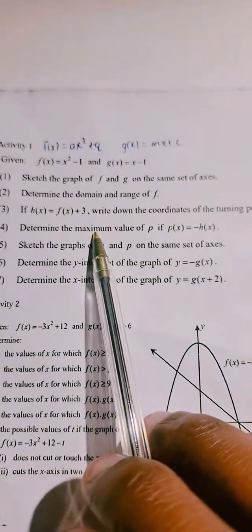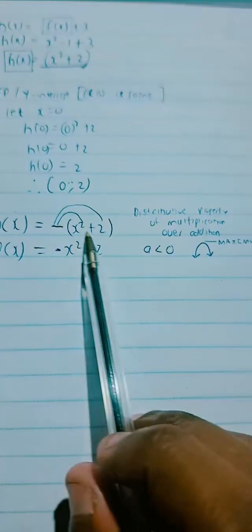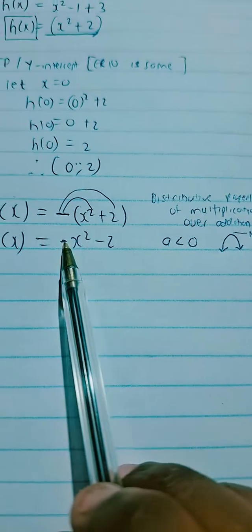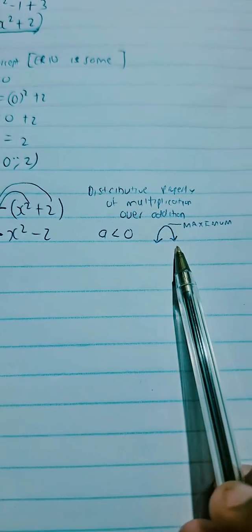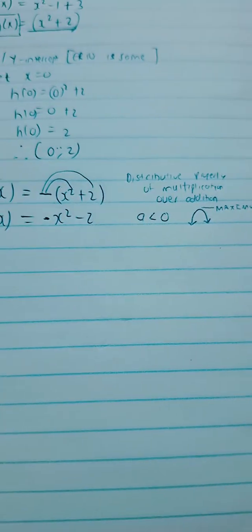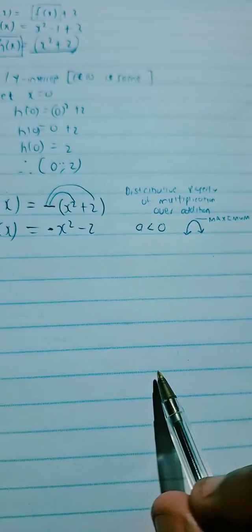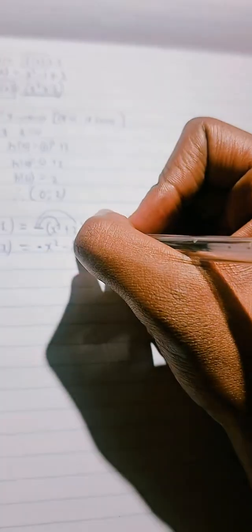When they asked the question, they knew very well that our function p of x would have a value of a less than 0. Concave down, meaning we have a maximum. So the question is, what is our maximum value? Remember what I said about the maximum value?